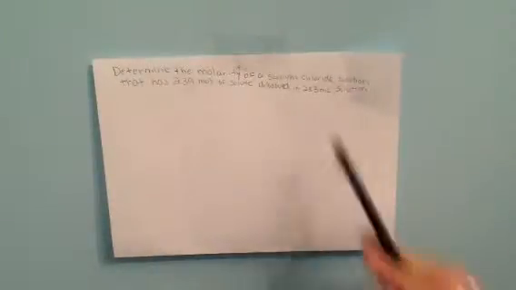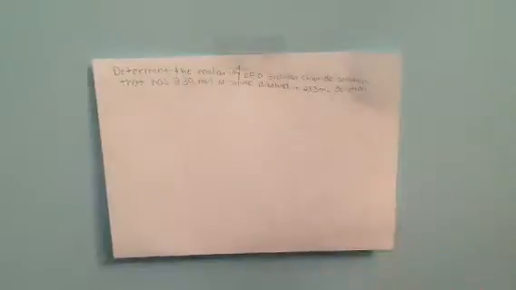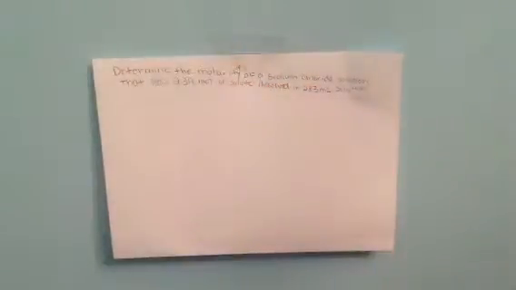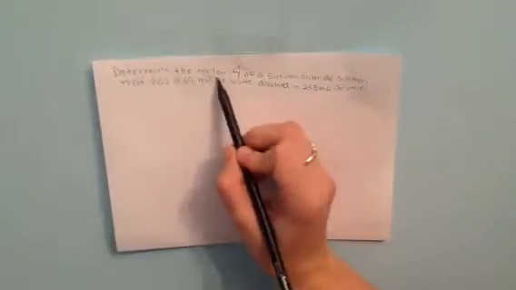Alright, we're trying to find the molarity of a sodium chloride solution that has 2.39 moles of a solute dissolved in 23.3 milliliters of solution. So first we have to figure out what we're solving for, and it says determine the molarity. You can usually figure out what you're trying to find in the first half of the problem because it'll tell you right away: determine, or find, or how many. So we're going to determine the molarity.